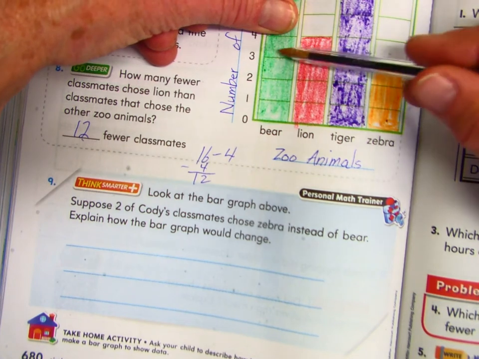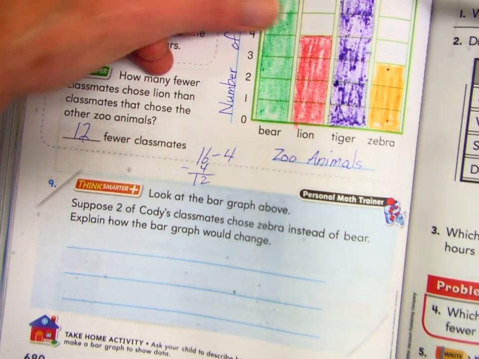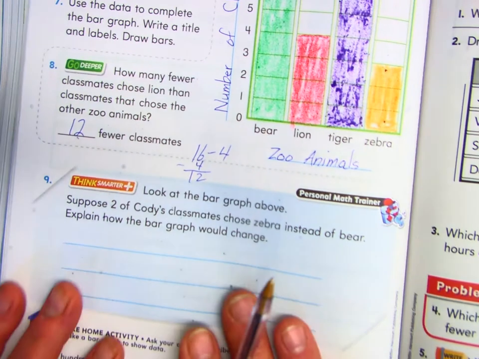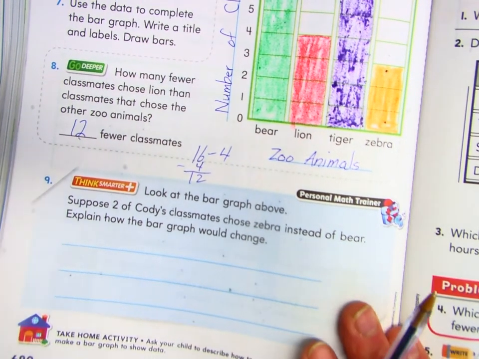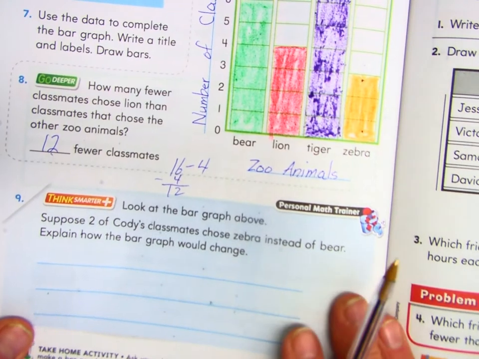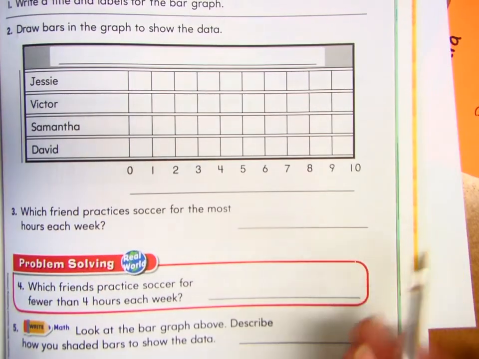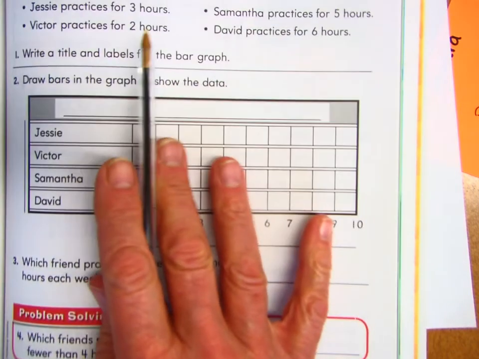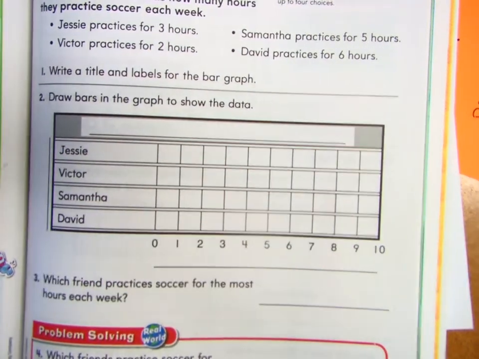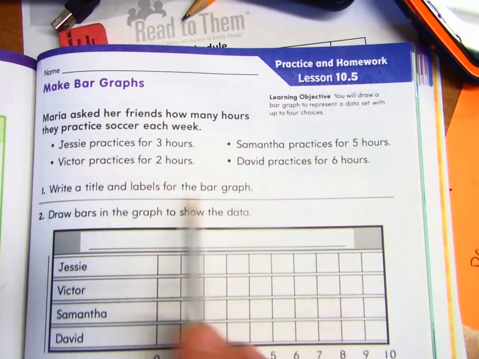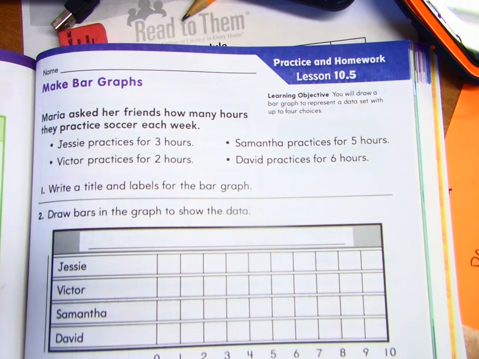Then the zebra would have 5, and the bear and the lion would both have 4. That's how you would change your graph, right? Okay, we're going to move over to the other side. Make bar graphs. Okay, you're going to try making a bar graph here. Now, this is supposed to be practice and homework, so you really should be doing this on your own. So I want you to try to read it over and think about how you would do it. You don't have to start, but if you can read it over and think about it, that would give you an idea. I'll give you a minute to look at it and figure out what you have to do.